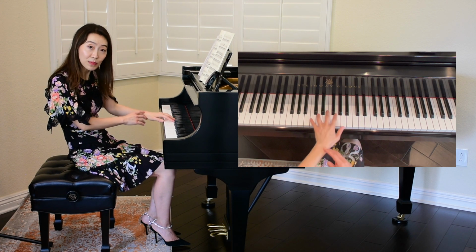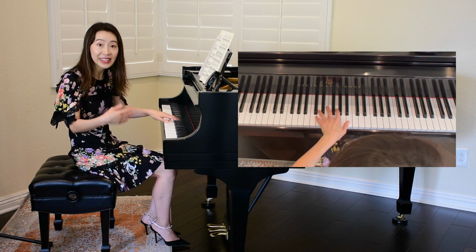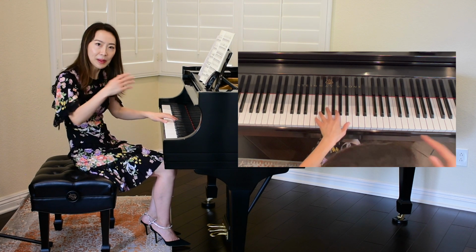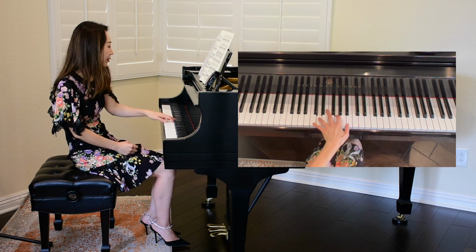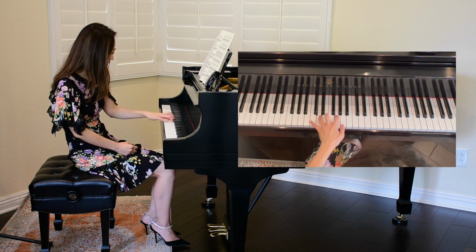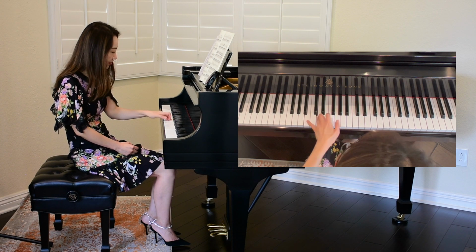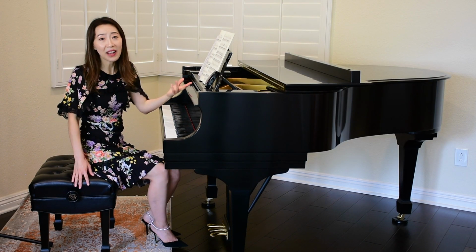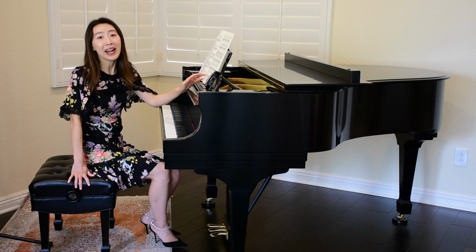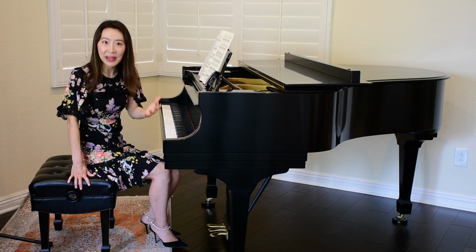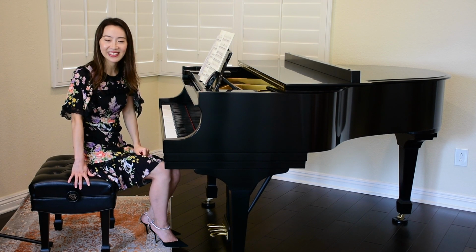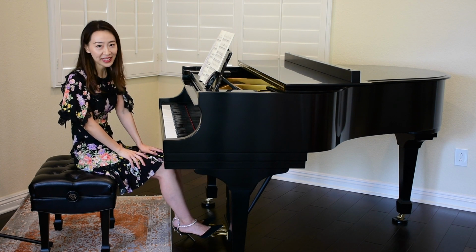See how my wrist moves? It helps to keep my hand relaxed and also makes the pattern smoother. And because we have this pattern throughout the piece, I would say it's definitely worth spending some time to get it right. Next, let's talk about pedal.